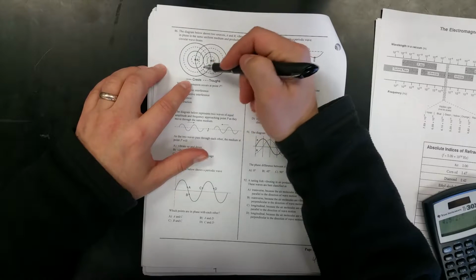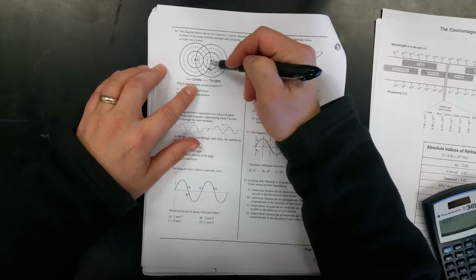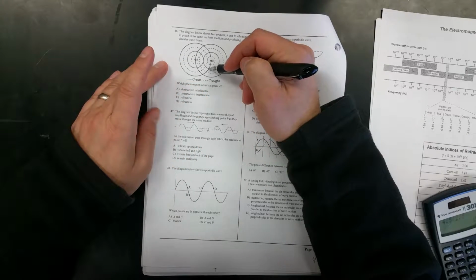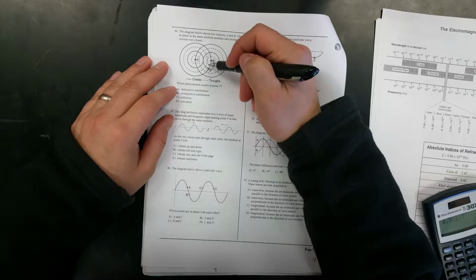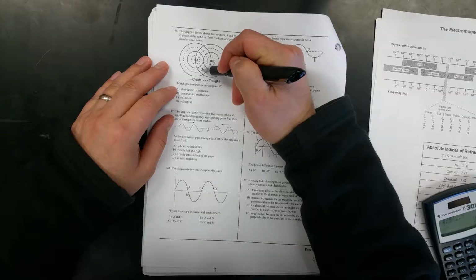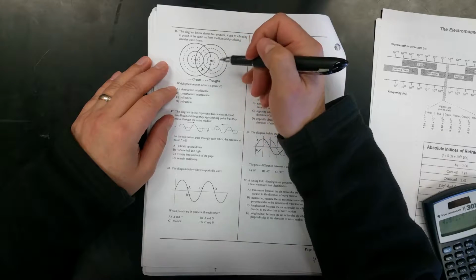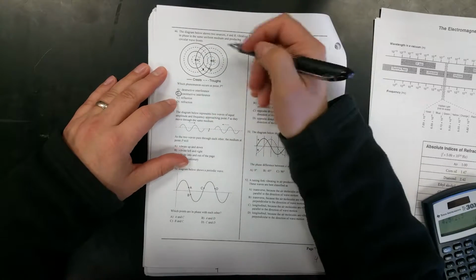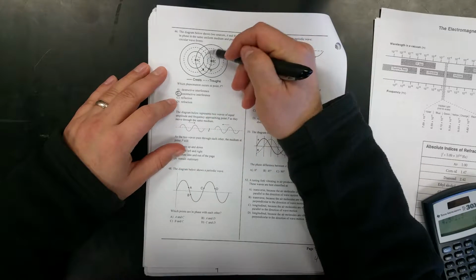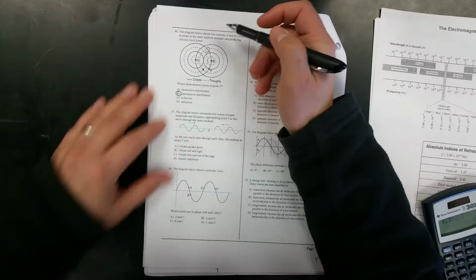Well, let's see. That's a crest. The dark ones are crests. The dots are troughs. You've got two crests. So whenever you have two crests, or two troughs, either way, point P would be constructive interference. Points where a crest meets a trough like that would be destructive interference.